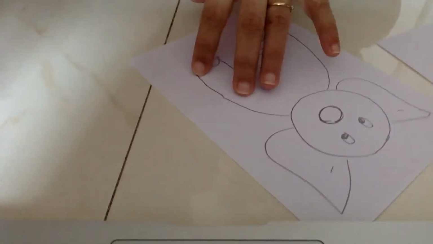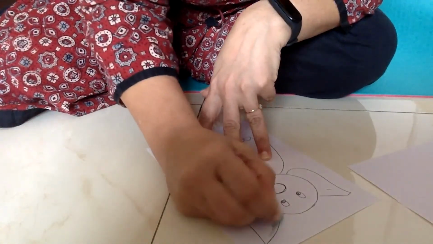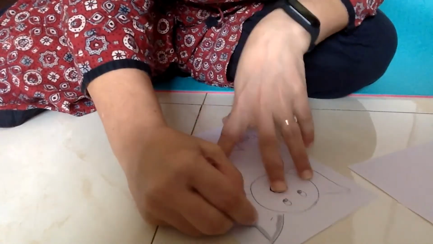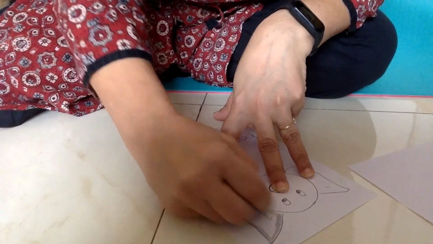You can color the elephant with your grey crayon, and like I said, you could also make it black, brown, or maybe even a nice colorful rainbow elephant.